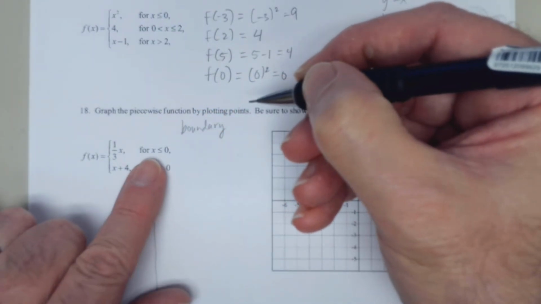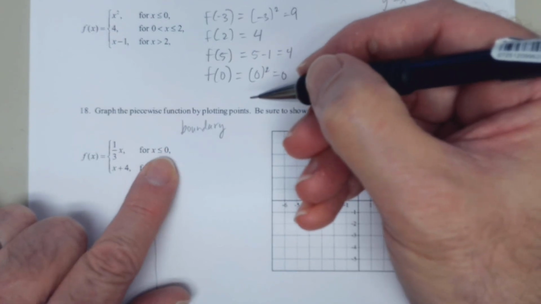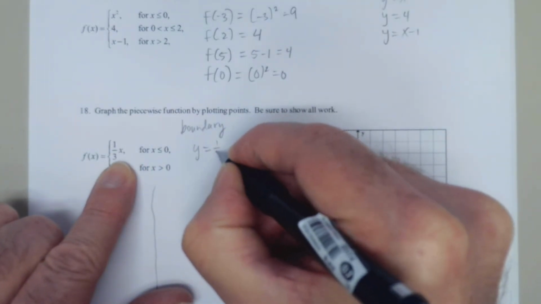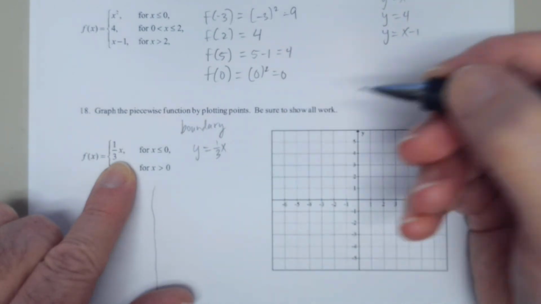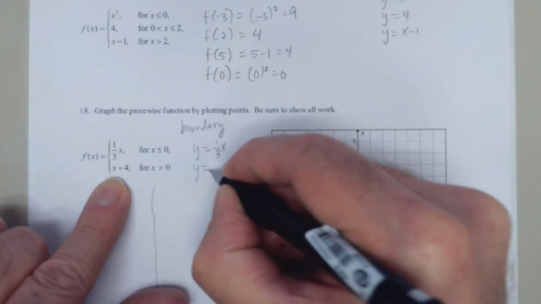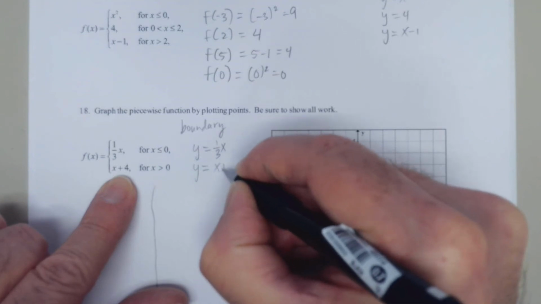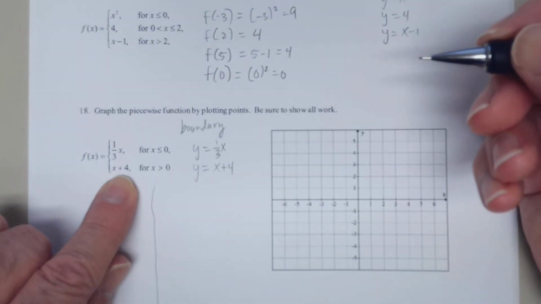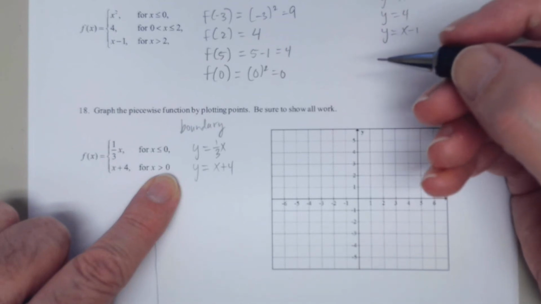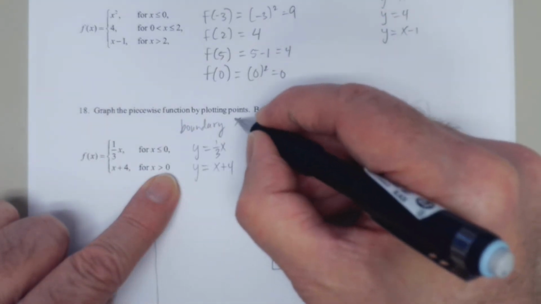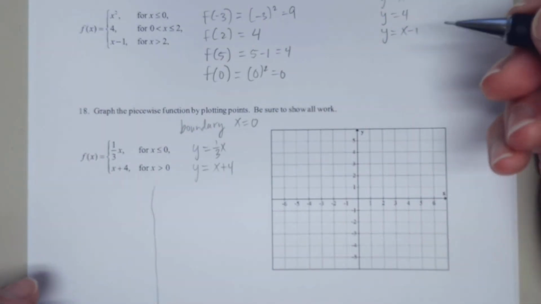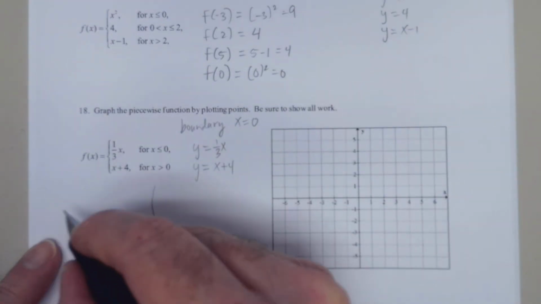Well, you can see that when x is less than or equal to 0, our graph is going to be y equals 1/3 x. But when x is greater than 0, our graph is going to be that of y equals x plus 4. So 0 is the turning point when x is 0, and so that's our boundary value, x equals 0. So we're going to want to find that point on both graphs.